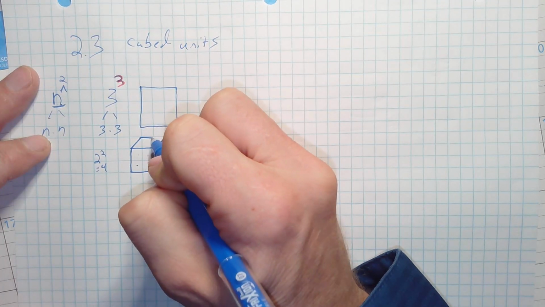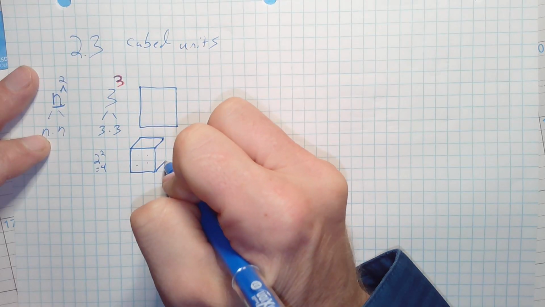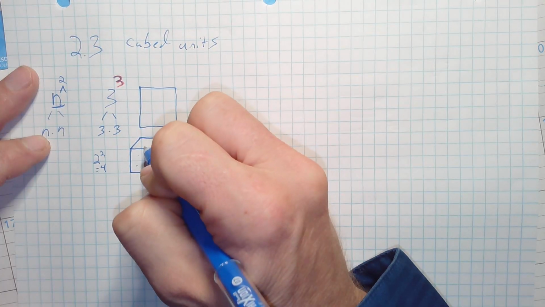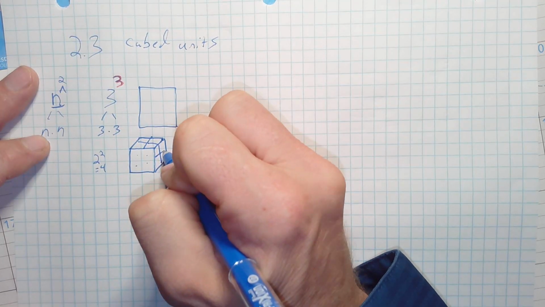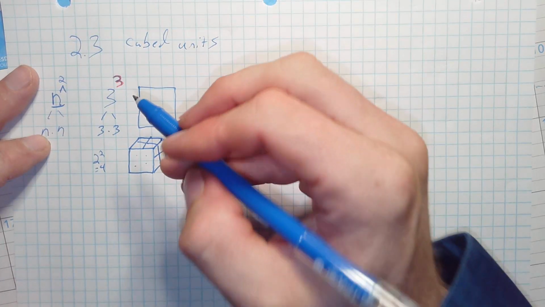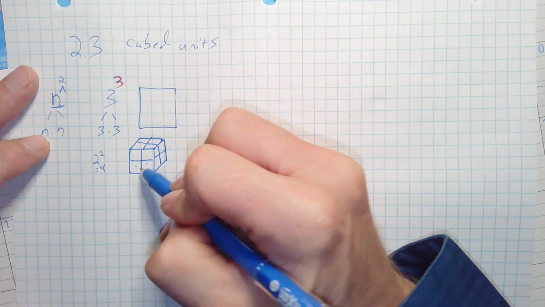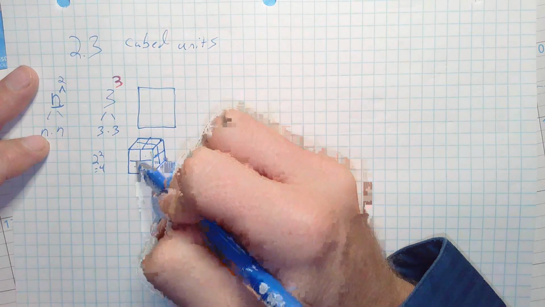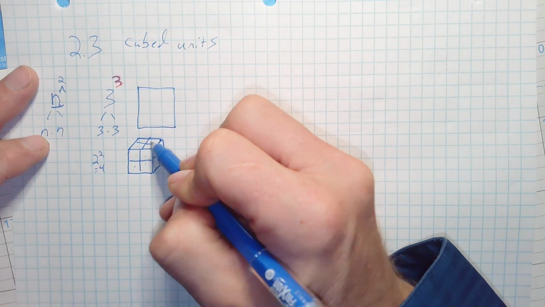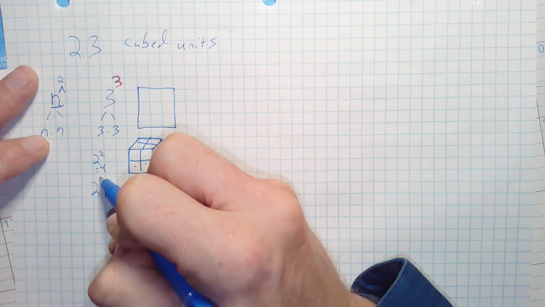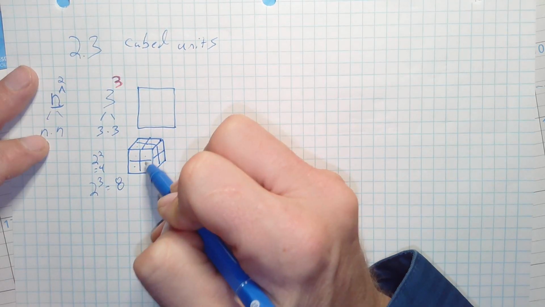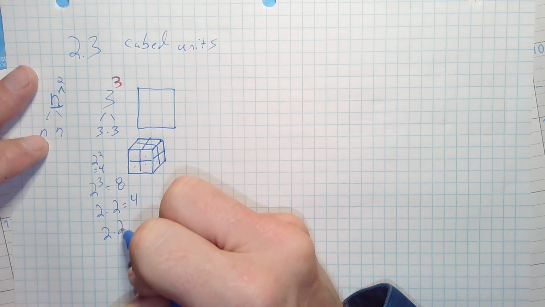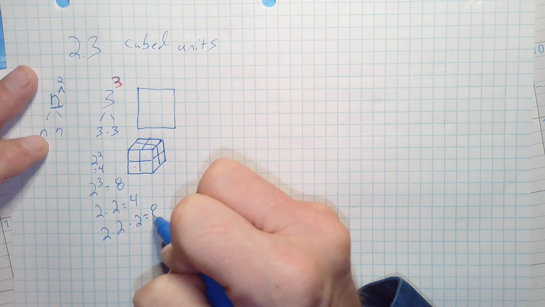Going 3 dimensional now. So how many do I have? I've got a 4 here, then I have the 4 behind it, so 2 to the third equals 8, because 2 times 2 equals 4, and 4 times 2 equals 8.